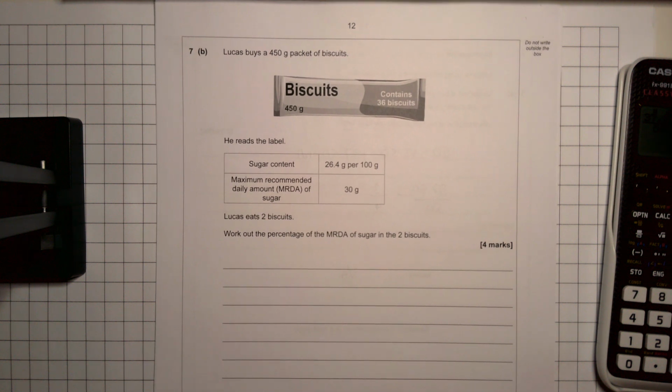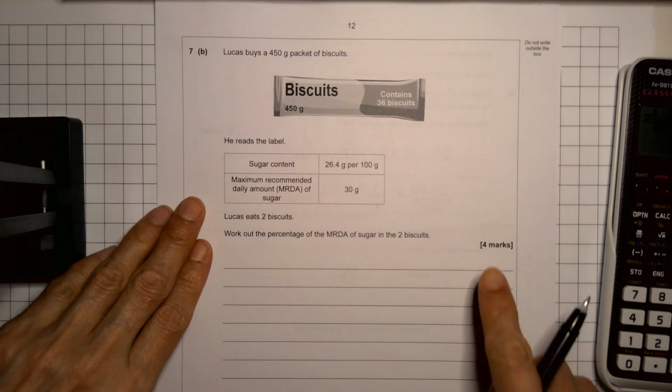Question 7b is going to be a bit more tricky. How do I know that? 4 marks.